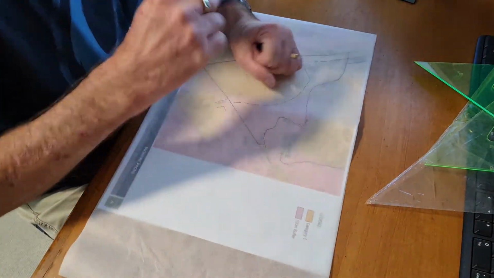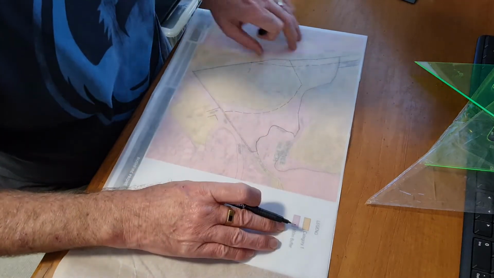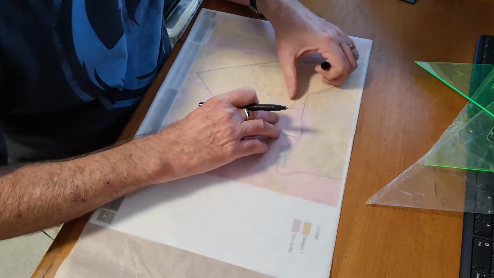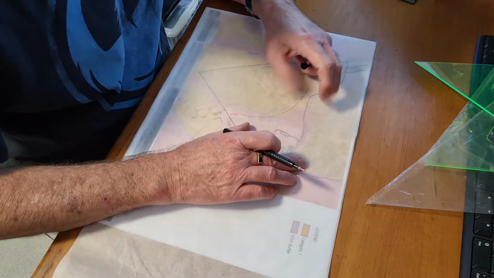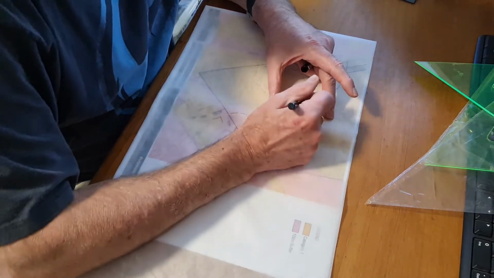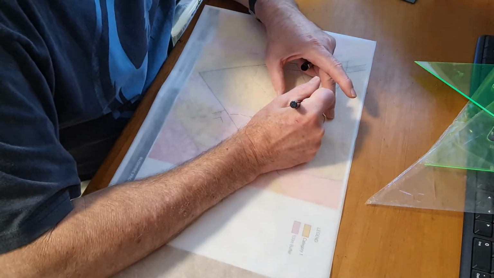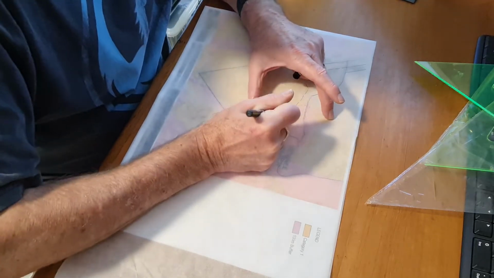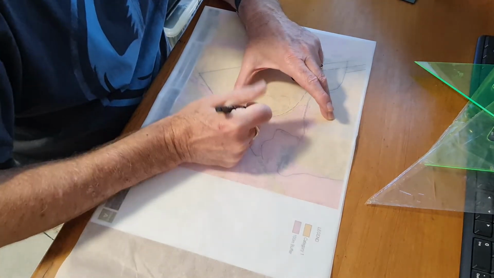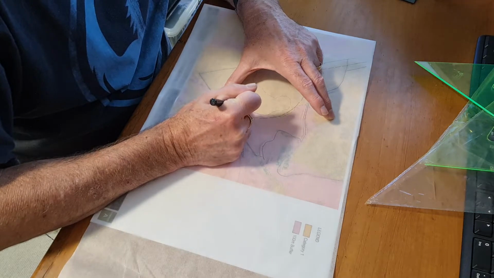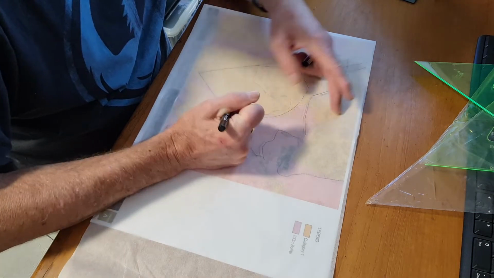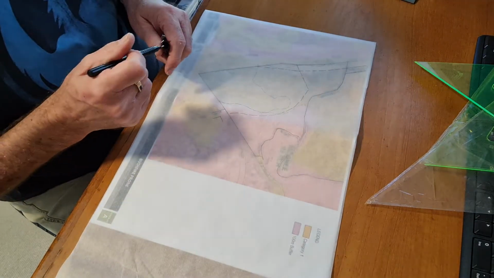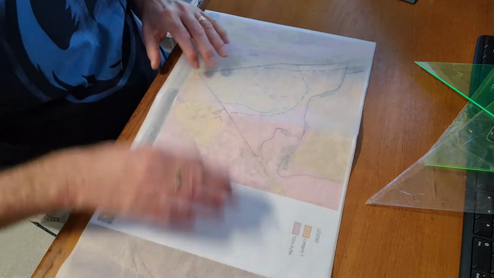So basically really the whole of the site is pretty well category 1 bushfire. So I'll just mark that with a sort of bit of a broken line. Okay, so now I've got all these lines on the plan.